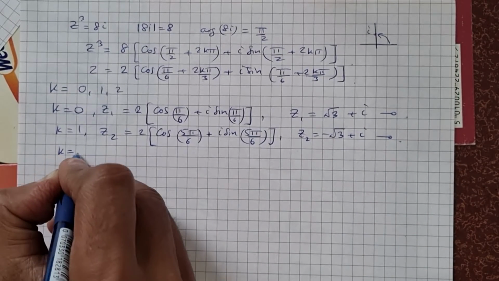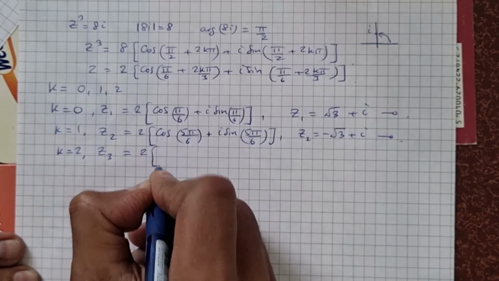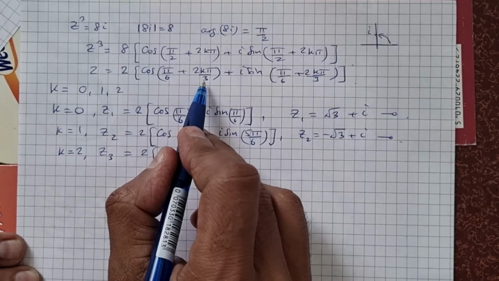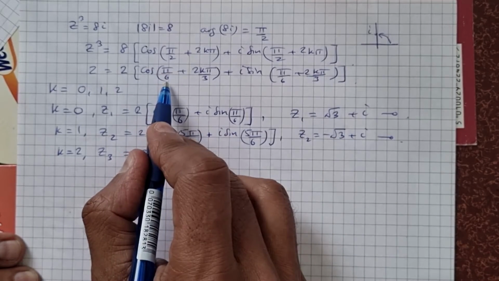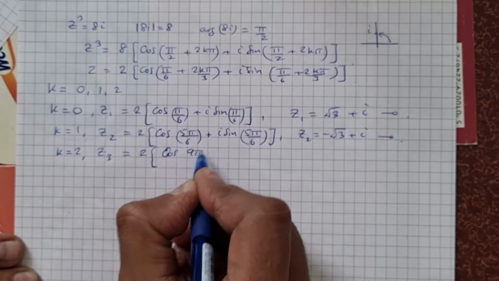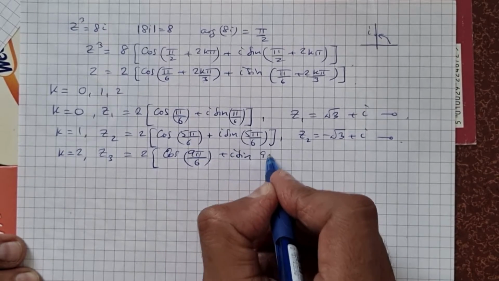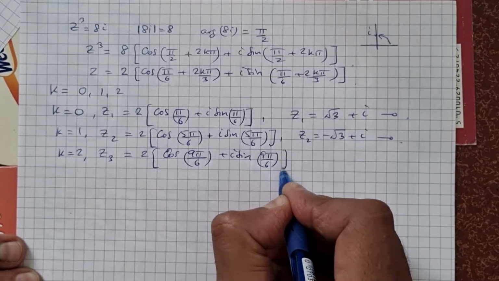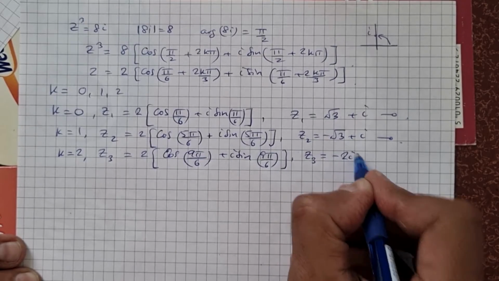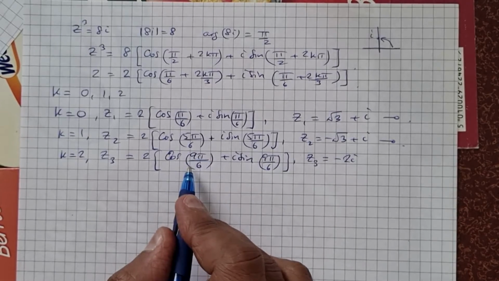Third one is when k is equal to 2, so z3 is 2 times, now let us see, 2 times 2 is 4 upon 3, plus pi upon 6. 4 upon 3 plus pi upon 6 is 9 pi upon 6. So I got cos of 9 pi upon 6 plus i sine of 9 pi upon 6. And z3, if you plug this into your calculator, you should be able to get 2 minus 2i. Just plug these values in and you should be able to see what happens. This one turns out to be 0 anyway.